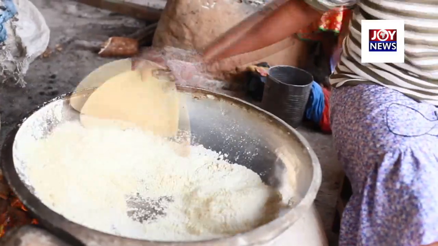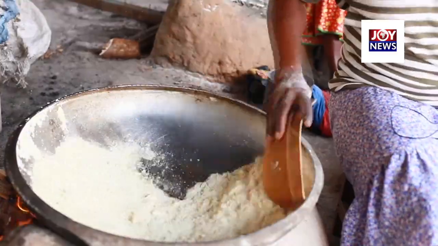And with the coming in of President Akufo-Addo and his economic team, they realized that Ghana could make a lot of money in cassava production and processing. And so now the market is focusing mainly on processing of cassava into different products like flour, starch for industrial uses. People are also still processing cassava into gari and other food uses.